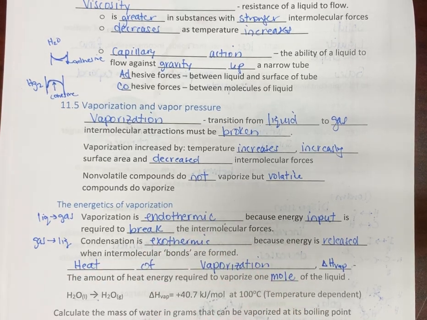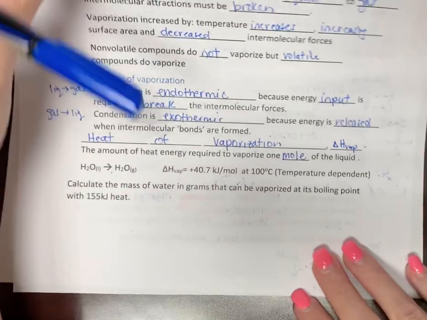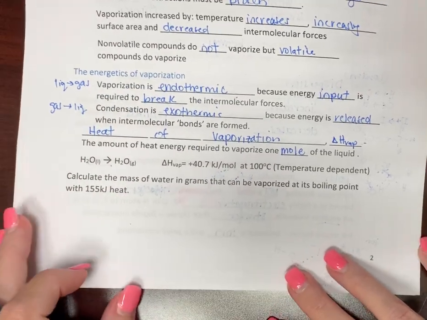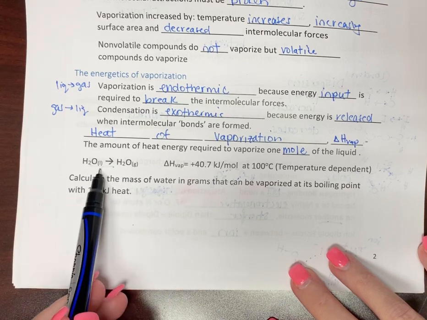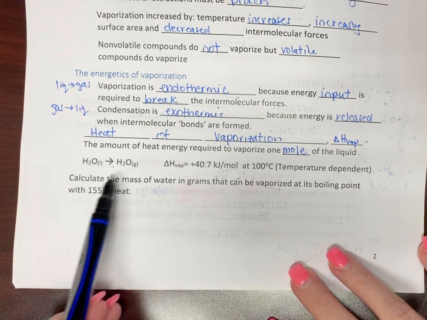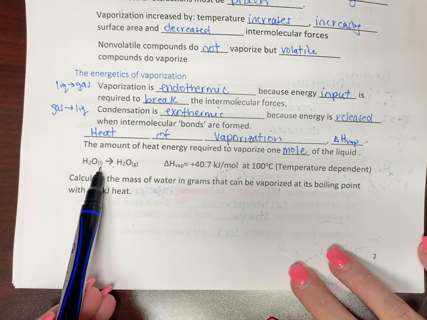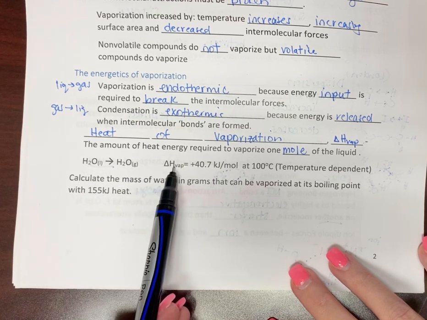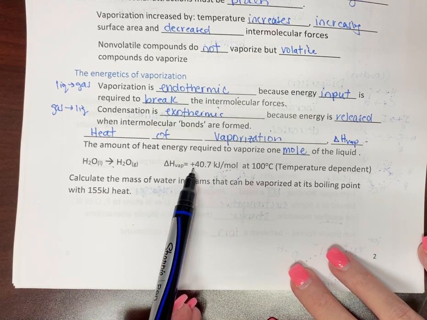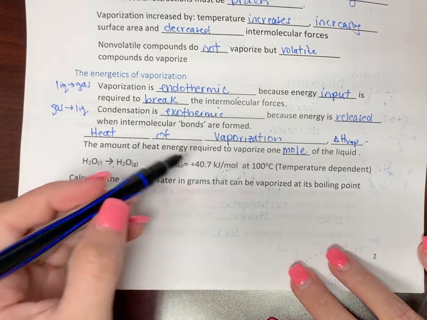So pay attention to the units here. Again, it's a phase change, so pay attention to your states. To go from liquid water into gaseous water, the heat of vaporization is positive. That means we have to add heat.